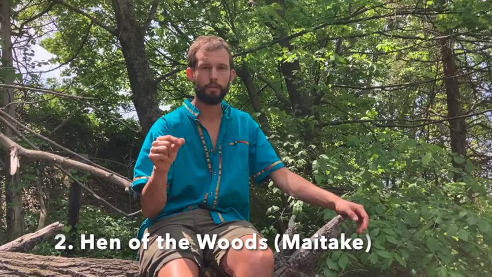Number 2 is hen of the woods. And this is a totally different mushroom, different poultry of the woods, hen of the woods, Grifola frondosa. Another common name is maitake, and maitake is dancing mushroom. Maitake is a Japanese word. I think mai is dancing, and take is the Japanese word for mushroom. So you see that at the end of a lot of different mushroom names.